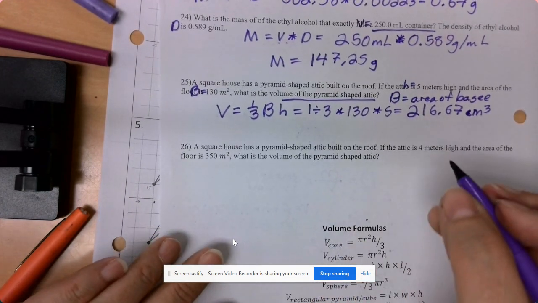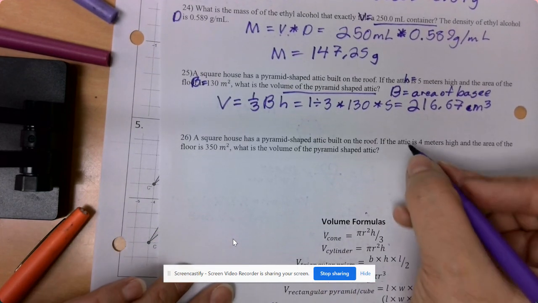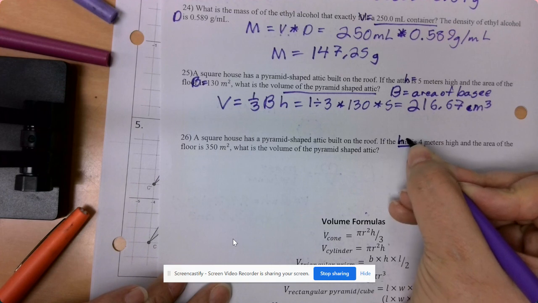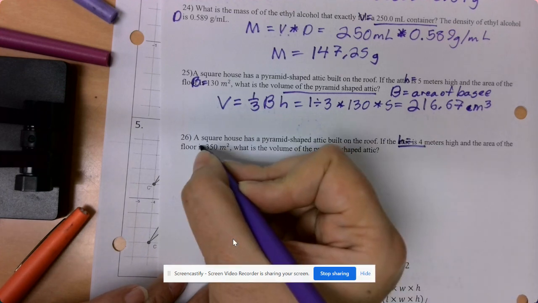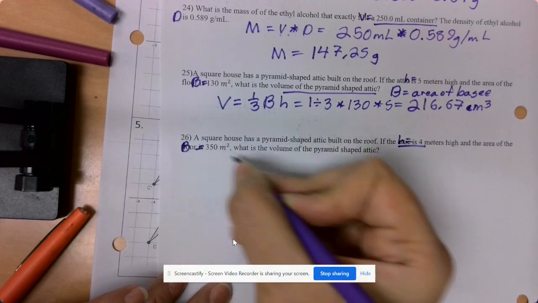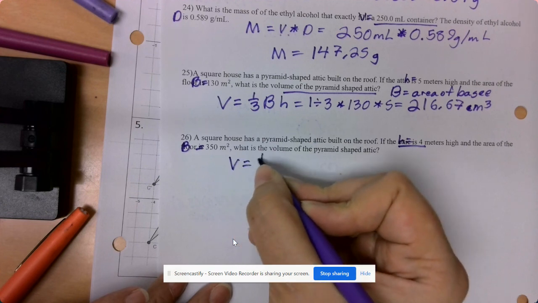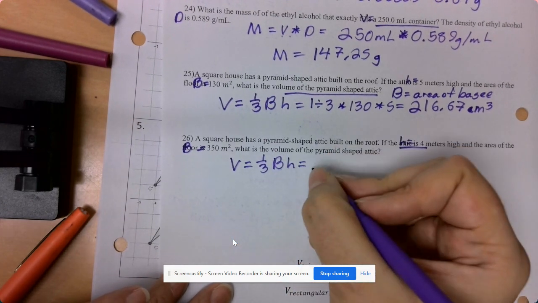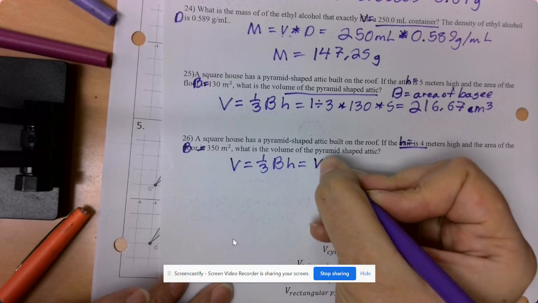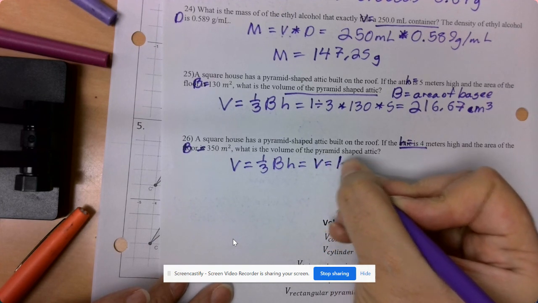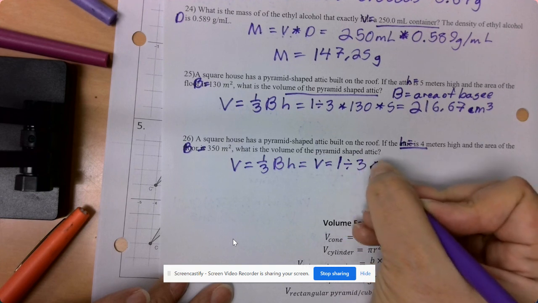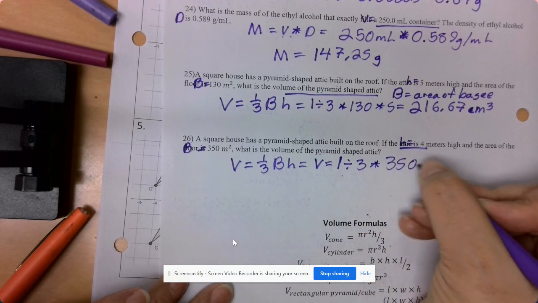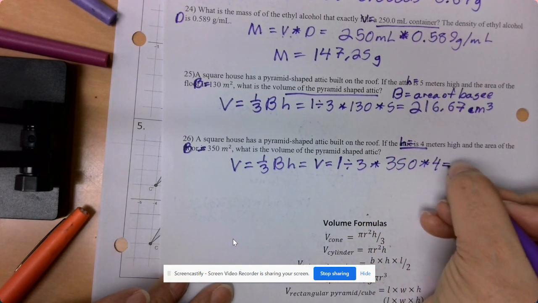Okay, so this one, square base again. Height of the attic is 4 meters. The area of the base is 350. 1/3 times the area of the base times the height. So volume is going to equal 1 divided by 3 times 350 times 4.